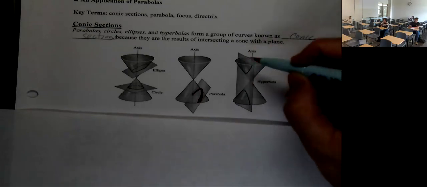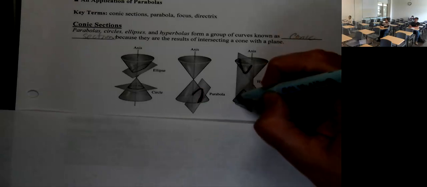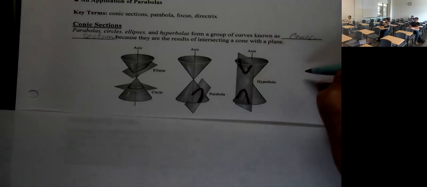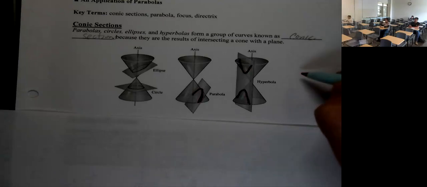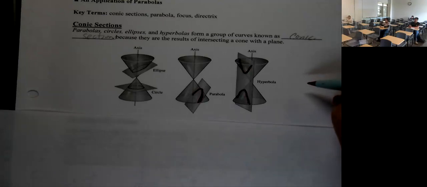If you take a cone, like 2 snow cones, and put them point to point, like we have here, snow cone and snow cone. If you take a plane, like a sharp razor or something, and cut through it at a diagonal, you get something called a parabola, which is what we're doing today. If you cut through it straight up vertically, you get effectively 2 parabolas, one going up and one going down. They look like parabolas, but not quite. This is called the hyperbola.